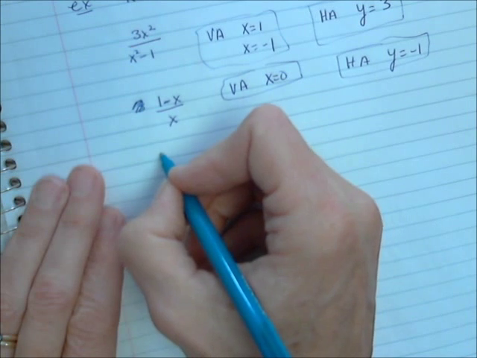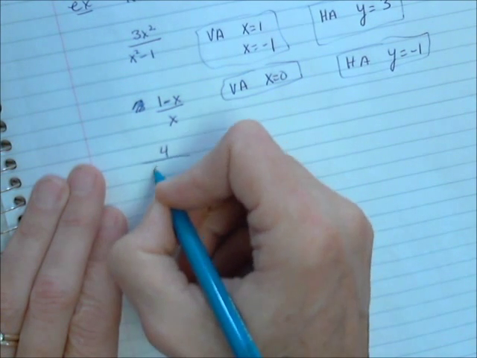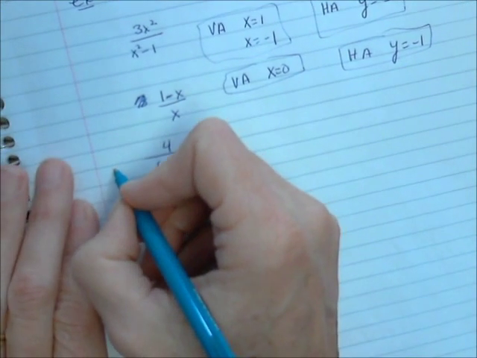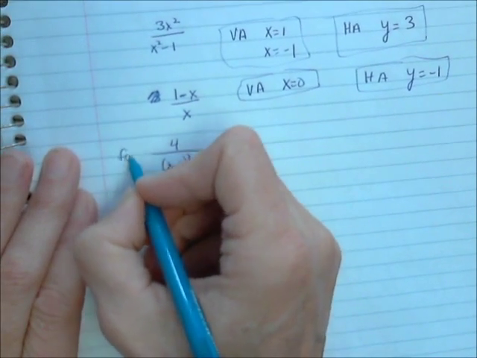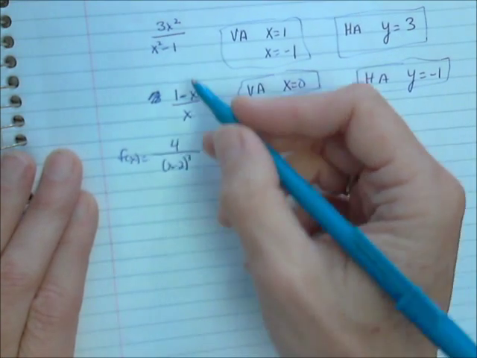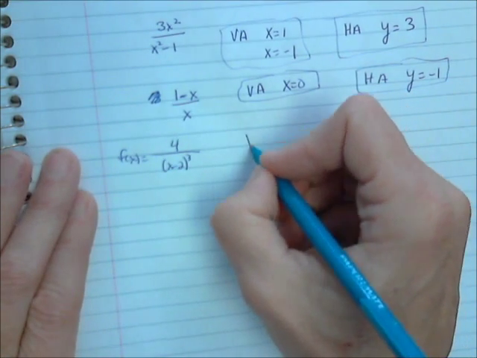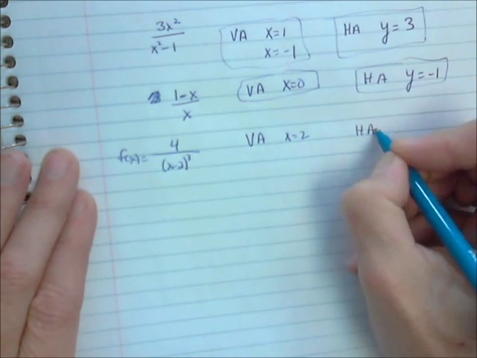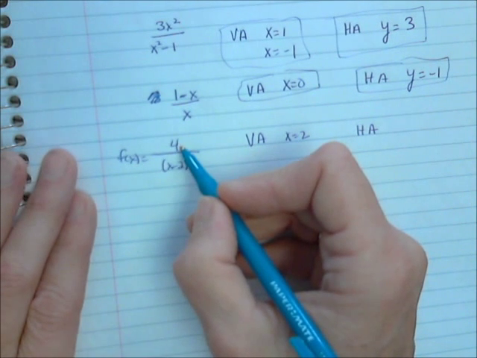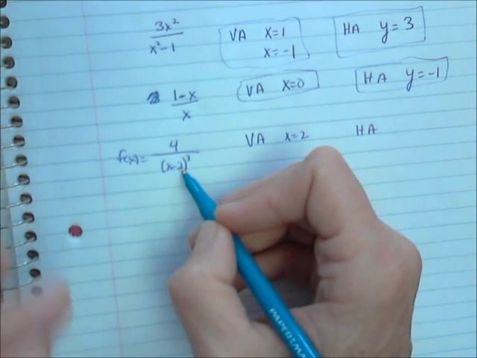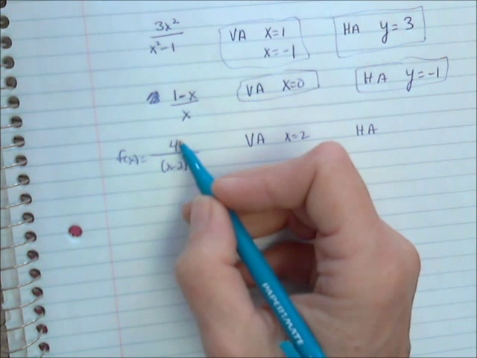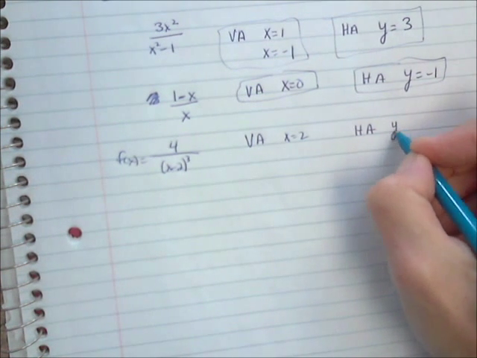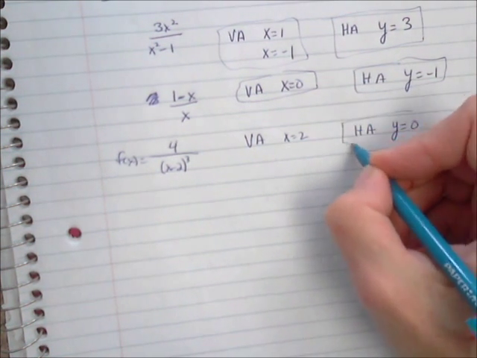And then the next example, let's say we have 4 over x minus 2 parentheses to the third power. And this should all say f of x equals on all four of these examples. The vertical asymptote is x equals 2. The horizontal asymptote, the degree of the numerator is 0. The degree of the denominator is 3. So since the numerator is less than the denominator, then it is y equals 0.